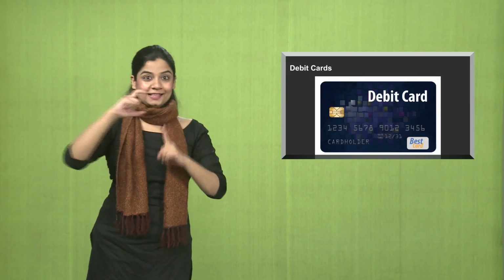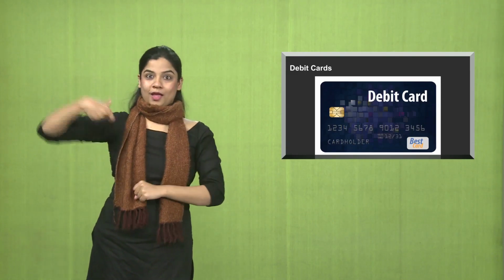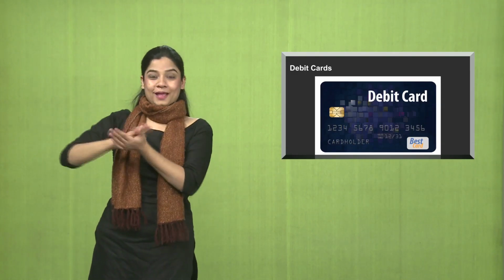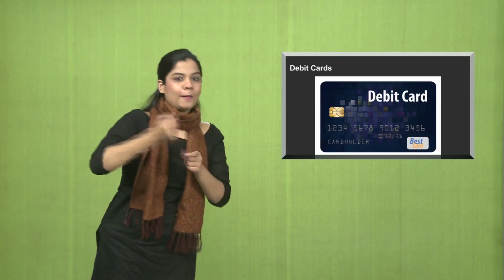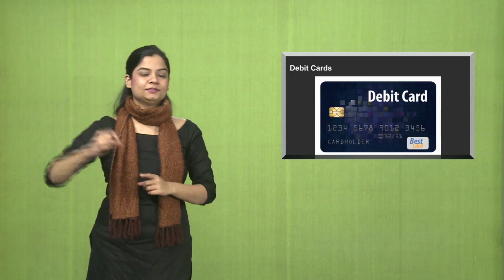There is a second way to it called the debit card. We have learned about the credit card, now we will learn about the debit card. A debit card is something that draws on the money we already have in our bank, and it gets deducted with our expenditure. So we will always know how much money we have spent and how much is left in our bank.